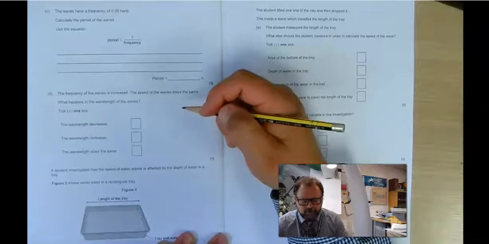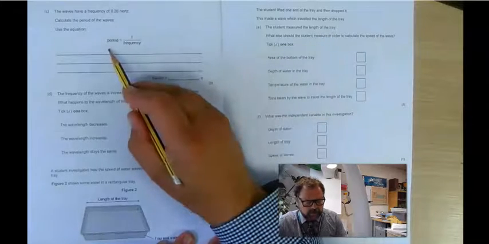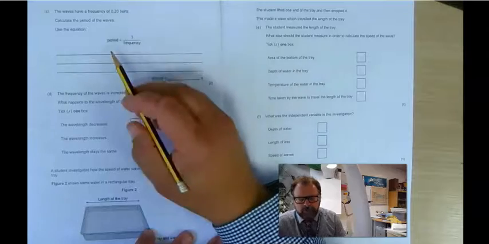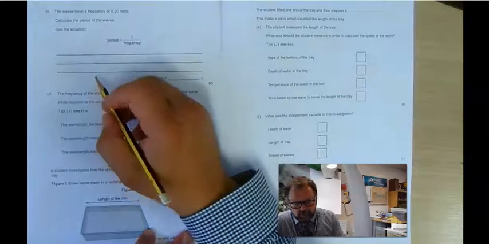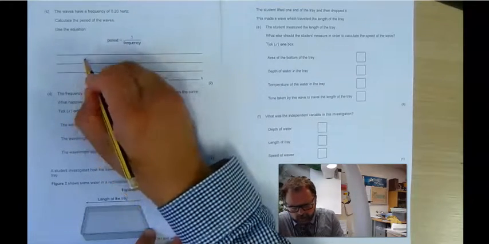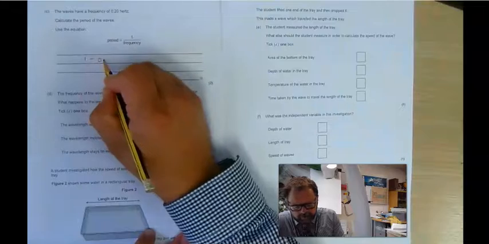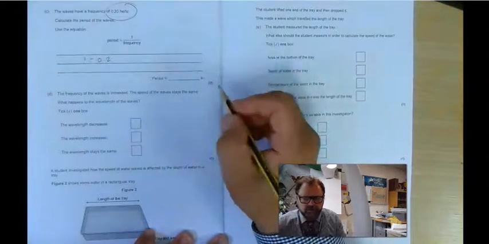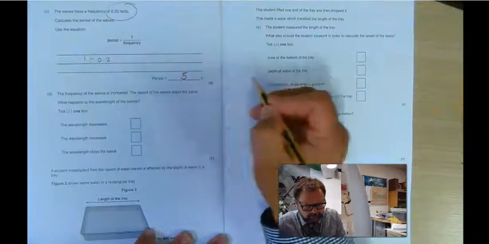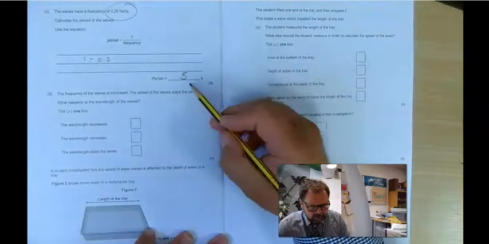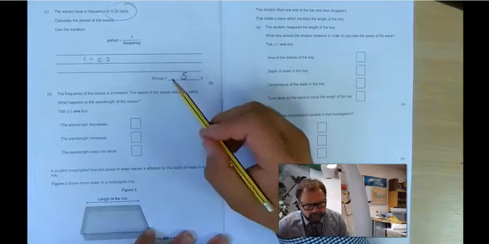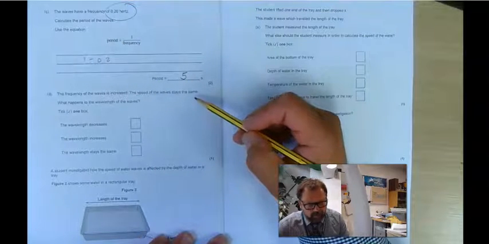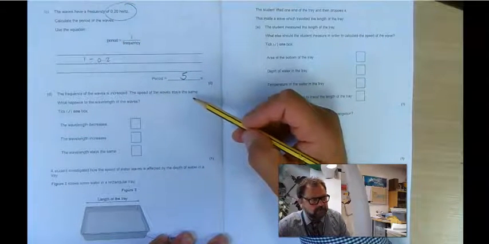Okay, you've been given an equation here. The period equals 1 divided by the frequency. So on your calculator, you're going to plug in those numbers. The period is 1 divided by the frequency, which is here, 0.2 hertz, and that gives you an answer of 5 seconds. That answer means that for this wave with this frequency, one complete wave will take 5 seconds of time.